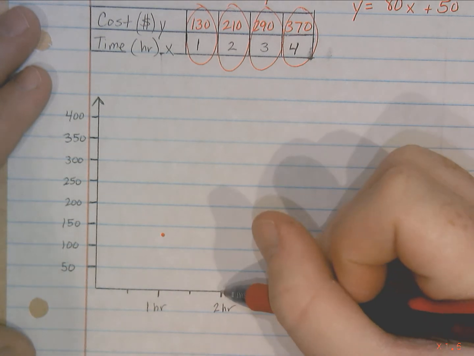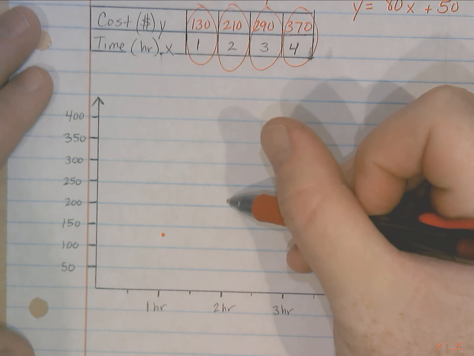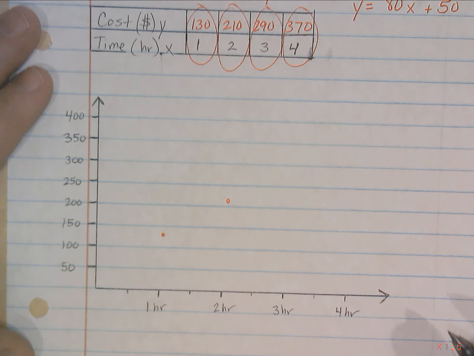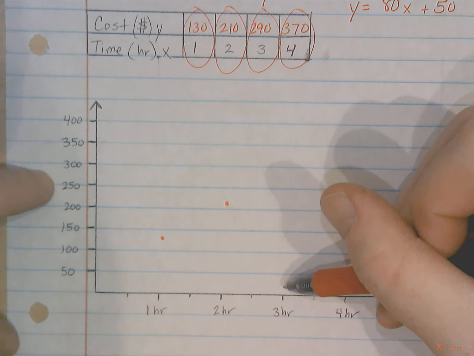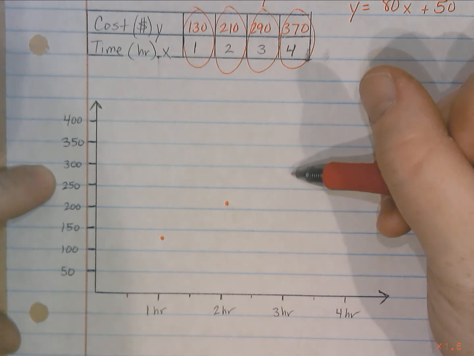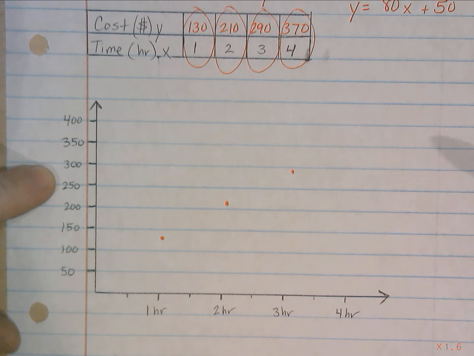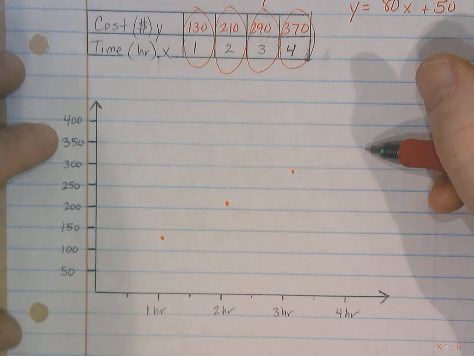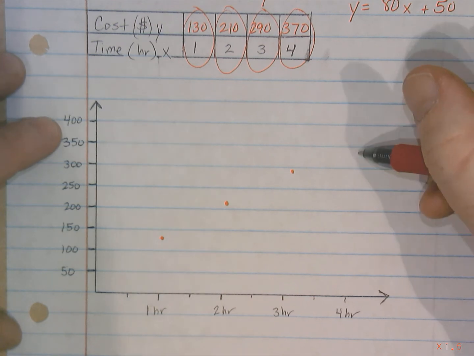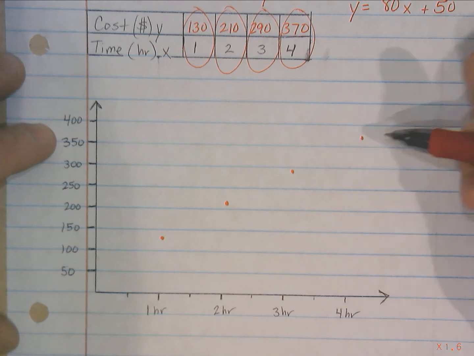2 hours, $210. So it's going to be a little bit above the 200. So you're going to have to approximate probably about that. 3 hours, $290. So 3 hours, 290 is going to be close to 300. So just shy of 300, just a little bit less than that. And then 4, 370. So 4 hours, $370. So it's going to be between 350 and 400. Now if you go directly in the middle, that's 375. So we know it's just going to be a smidgen, just a little bit less than half.